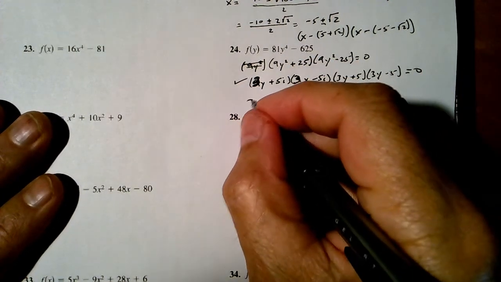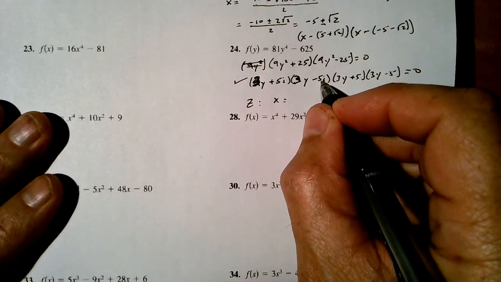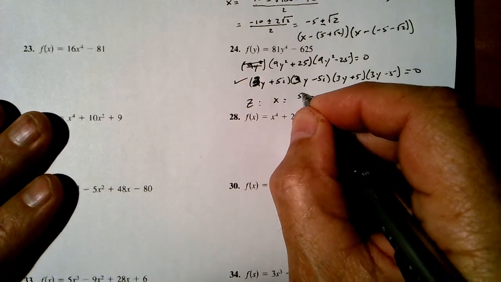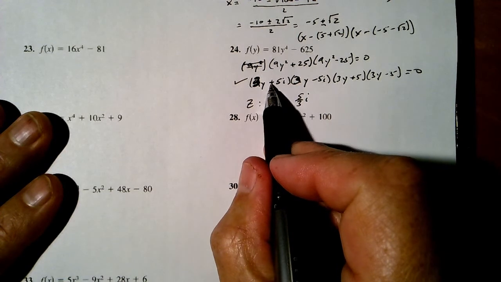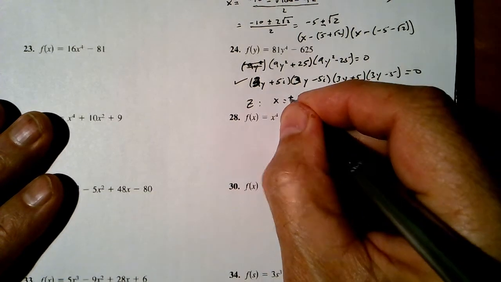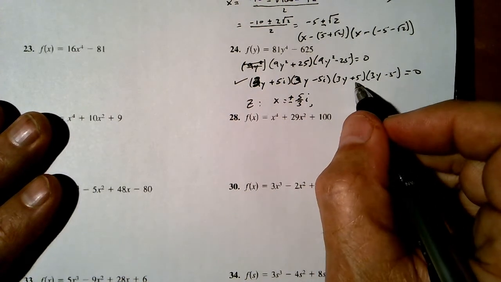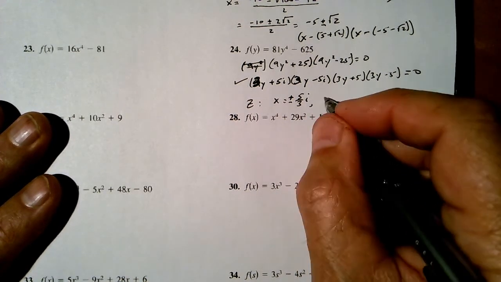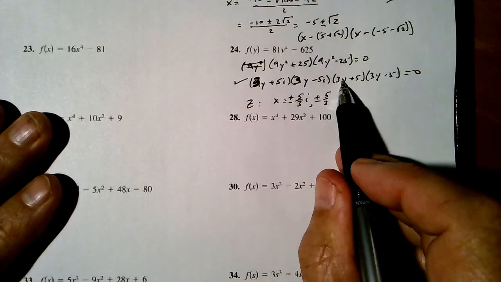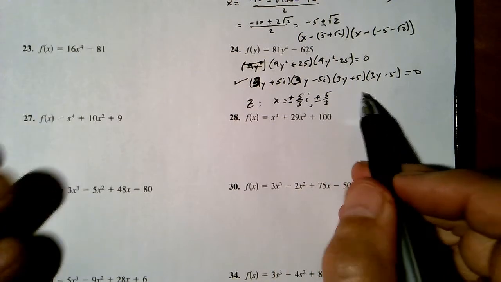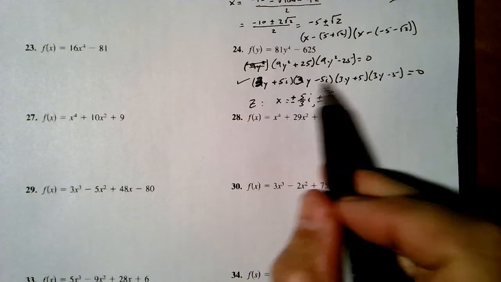And now my zeros are x equals, I'm going to go with this one first. I add 5i, divide by 3, so that's 5i on 3, or 5/3 i. I subtract 5i, so that's plus or minus. And for these ones, I add and subtract 5 and divide by 3. Add 5, divide by 3, subtract 5, divide by 3. So there are my 4 zeros. Here are my 4 linear factors.